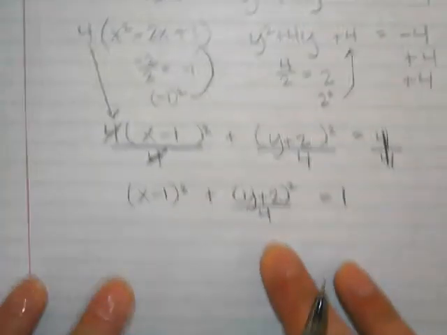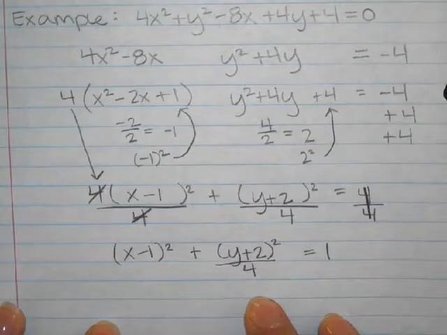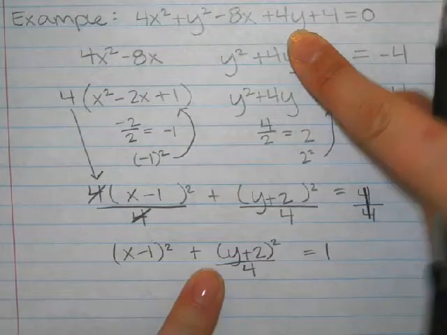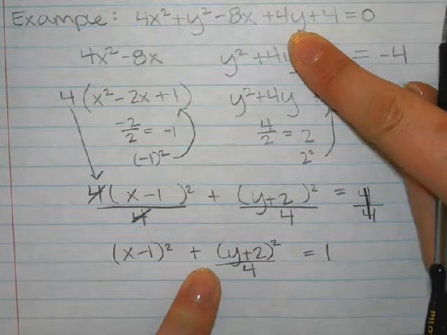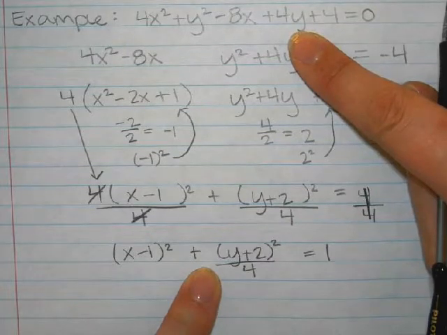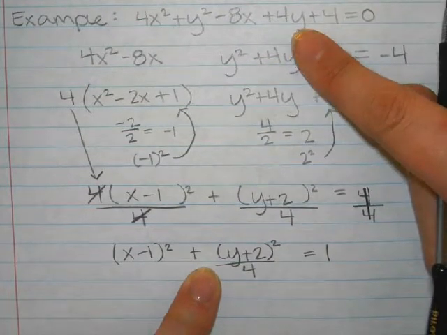So in that example, this form is called general conic form. This form is called the standard form for an ellipse. Okay, and the standard form is beneficial because we know where the center is, we know what the radius is for the left and the right and for up and down, and so we can find all of our specific points and all that from that standard form. We can't find it from the general form.